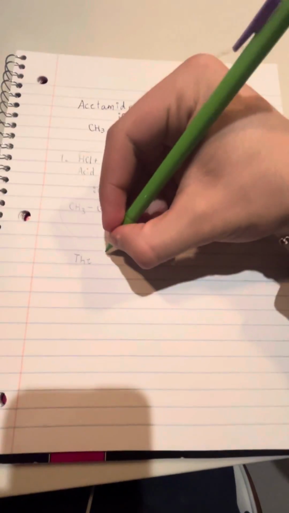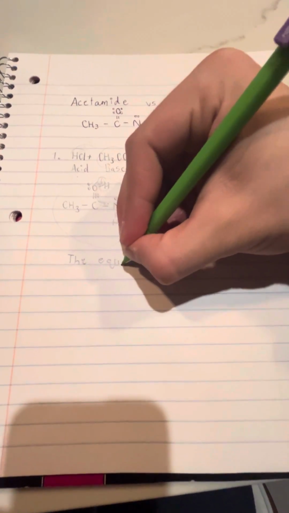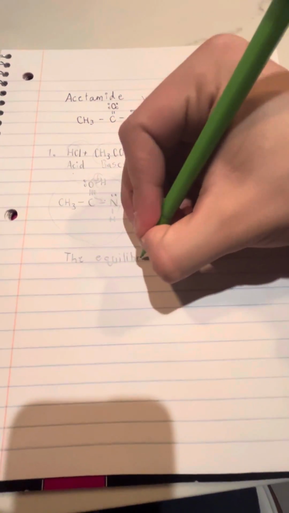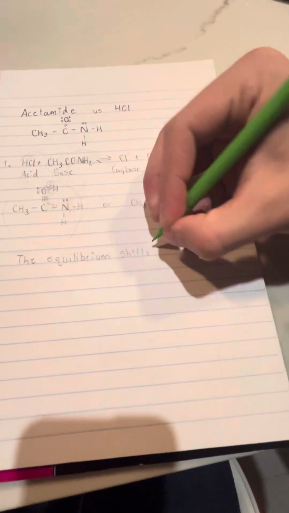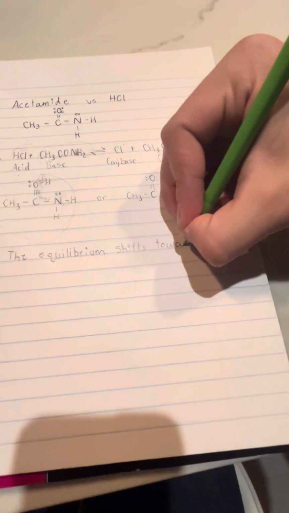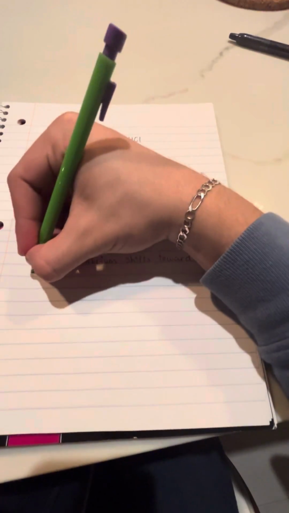So, with that in mind, we can say that the equilibrium shifts towards, you could write shifts, or you could write exists more towards the product side.